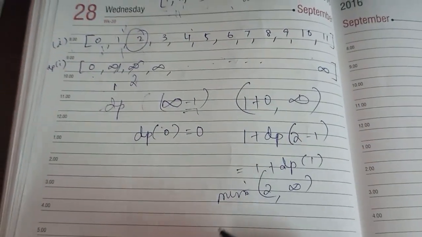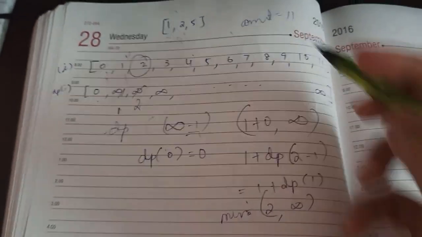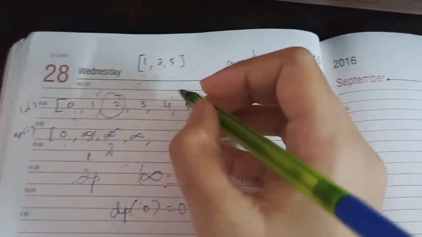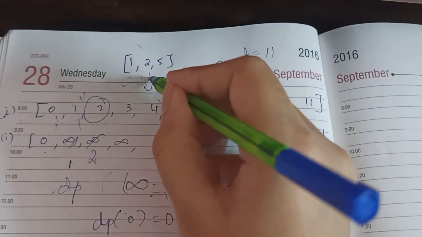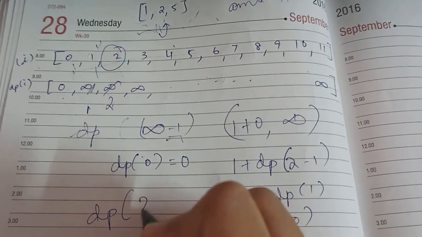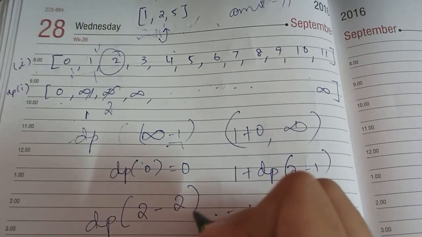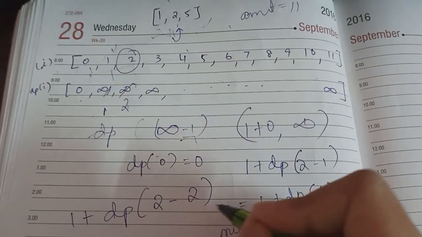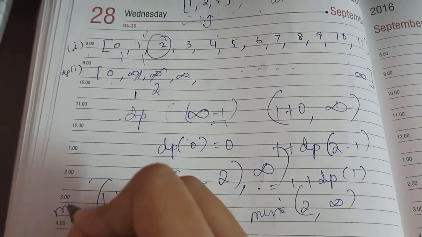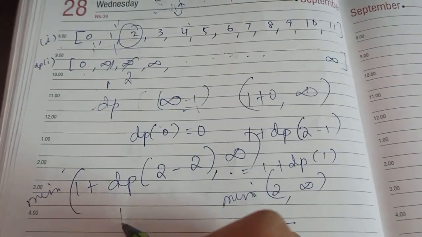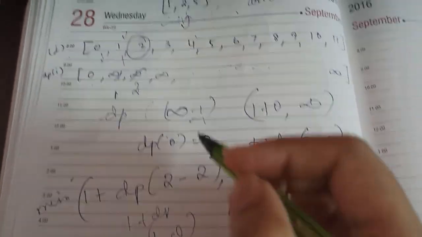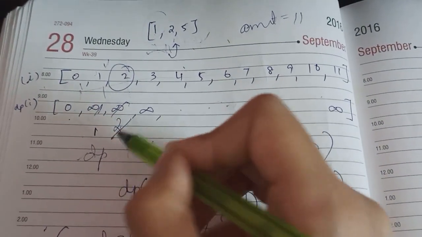But is this the minimum number of coins that are required for representing this? No. So what you do? You go to the next coin. You now check dp of the current value minus your denomination value plus 1, and your infinity value's minimum value is what? So what you get here? 1 plus dp of 0, that is 1 comma 0, minimum value 1. So dp of 2 is actually equal to 1.